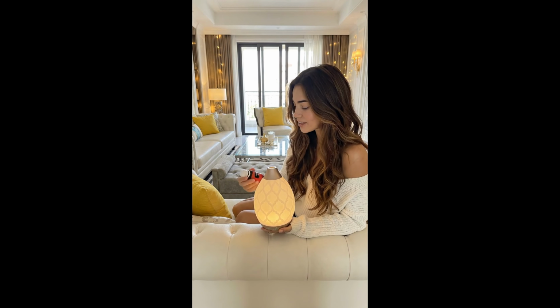Hey everyone, want your home to feel like a warm holiday retreat? Check out this gorgeous diffuser and my new favorite Christmas spirit oil.